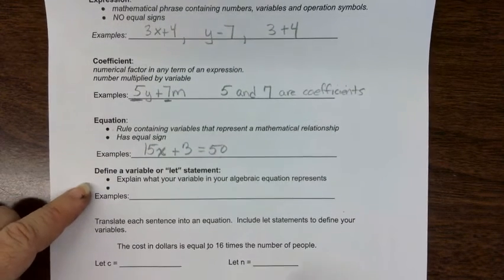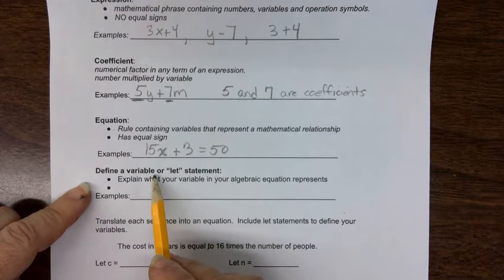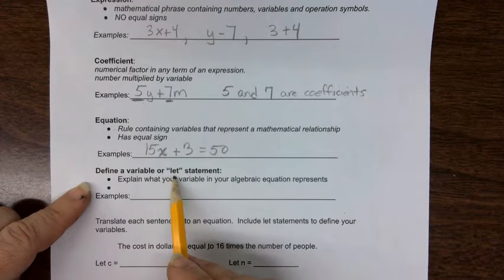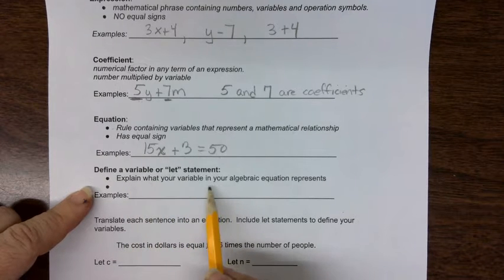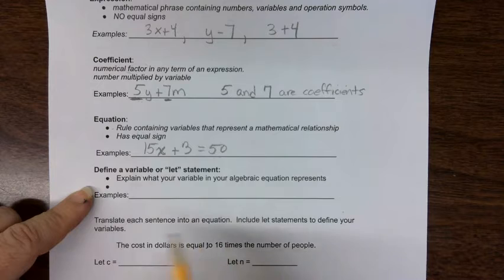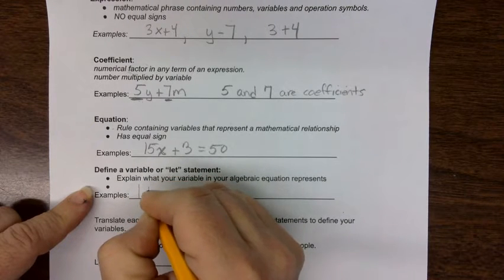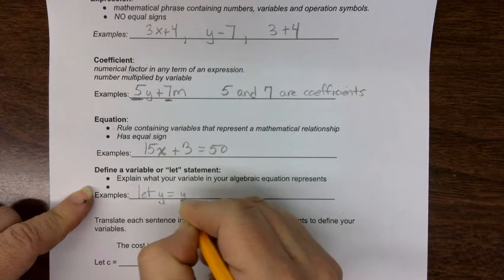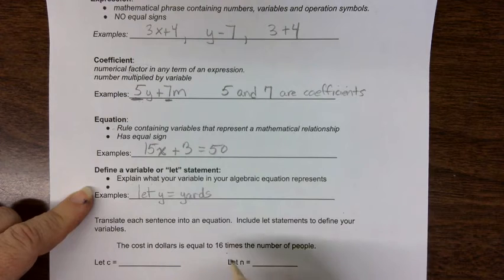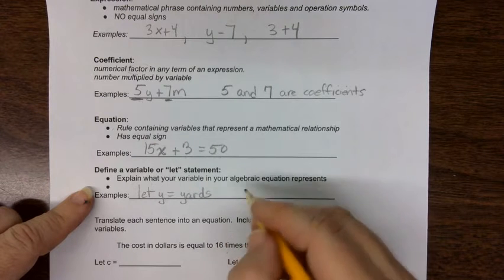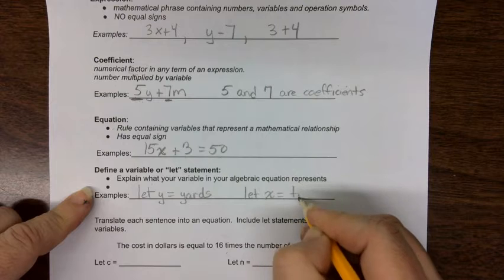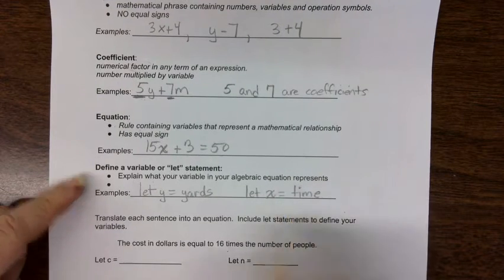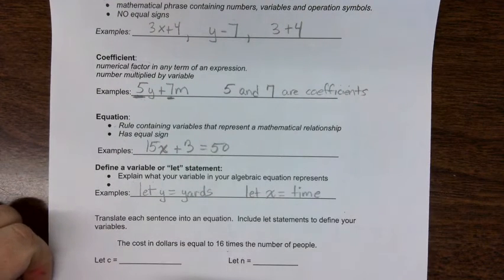In algebra, when we define a variable, sometimes it's called a let statement. Basically what you're doing is explaining what your variable in your algebraic equation represents. So typically you'll see something like let y equal yards, or sometimes people will say let y represent yards, or maybe let x equal time. So basically you're saying, what does that variable represent within the equation?